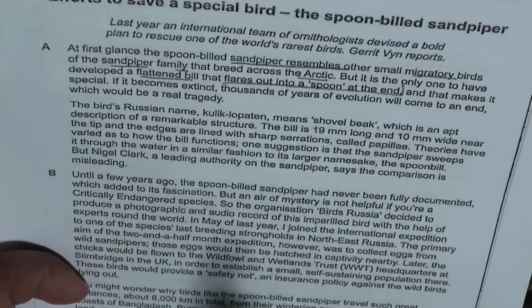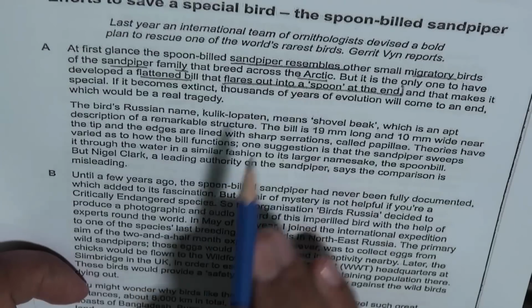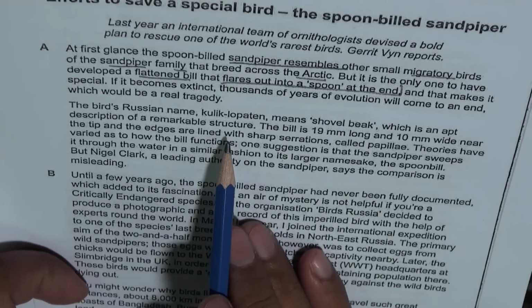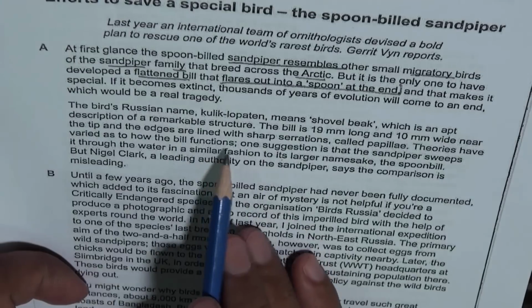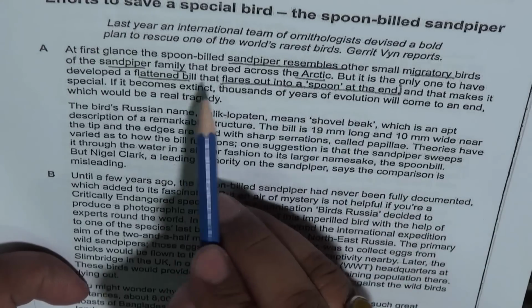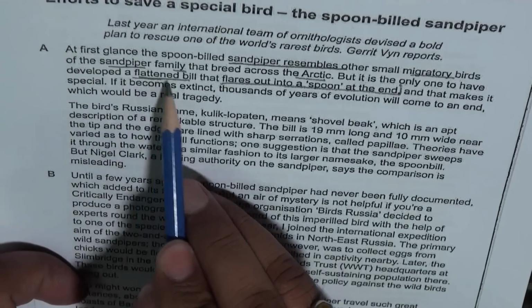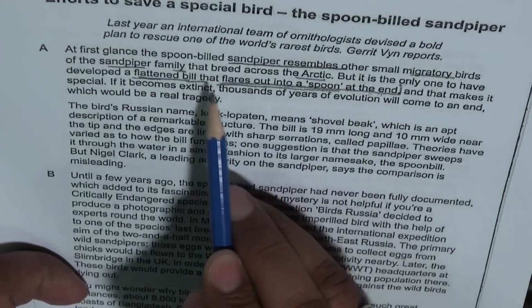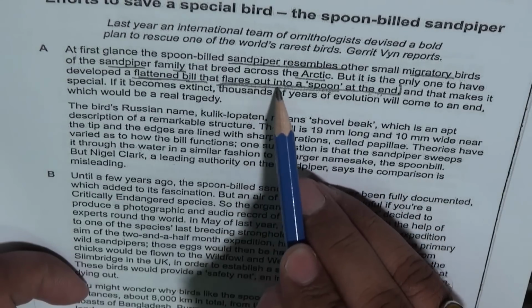Now let me tell you, for list of headings, sometimes you can get the idea in the first two or three lines. Sometimes you'll get the idea at the end. You need to see what sort of paragraph it is. Is it a paragraph that starts with the topic sentence? Then you can find it in the beginning, or sometimes the paragraph concludes with the topic sentence. But this paragraph is starting with the topic sentence, and there they say, but it is the only one to have developed a flattened bill that flares out into a spoon at the end. Actually the bill of the bird, the sandpiper, flattens out and then flares out into a spoon.